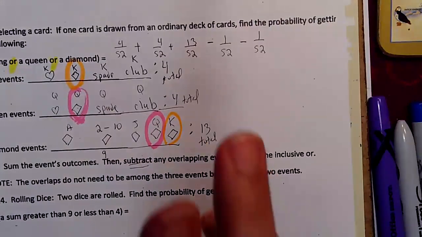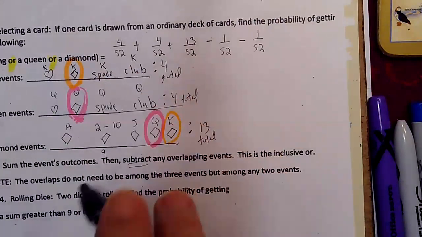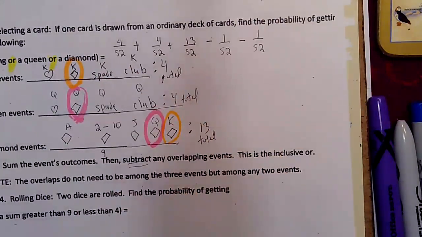Even if these cards had been like a 5 on them, you would still subtract 1. If you have one card with a 5 that you're referring to, you would still do minus 1 over 52. It's not like it's 5 species or 5 people. It's just a card with a 5 on it.